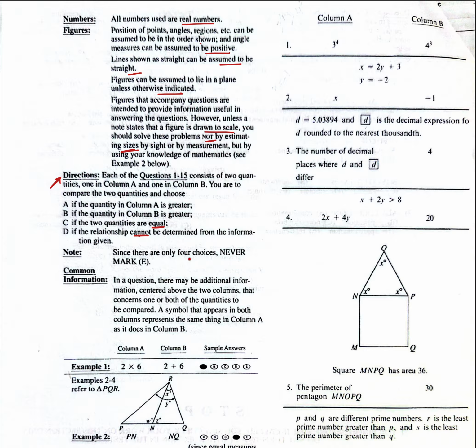Since there are only 4 choices, never mark E. This is because you may have to fill it on the bubble sheet. So this is how the bubble sheet looks like: A, B, C, D, E. Because there are only 4 options in this section, you do not have to select E at any time, because that can never be the answer.